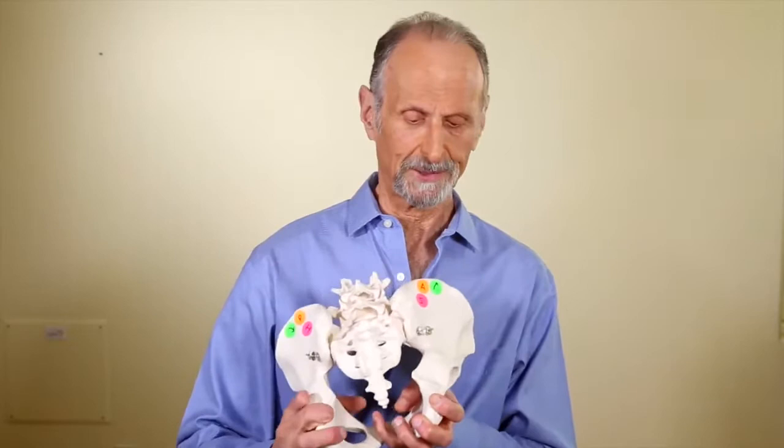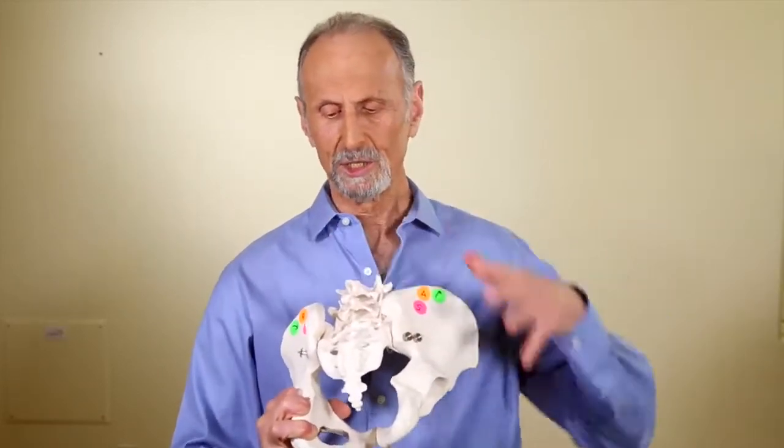When that happens, this right side goes forward and up, and the left side reciprocally goes posterior and inferiorly. So when you then want to treat these two bones, the two hip bones, you have to consider how they will naturally move. So when this left side goes posterior and inferior, then you're going to contact the PSIS and the anterior inferior iliac spine.